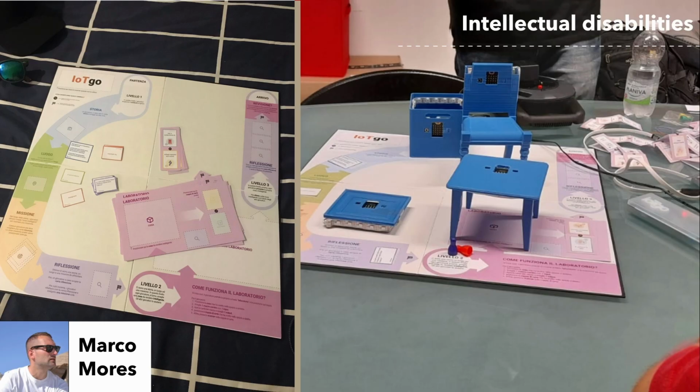Now, this is another target population. Here we created another board game. This board game instead is, again, for enabling people with severe intellectual disabilities to make their own smart things for their own environments.